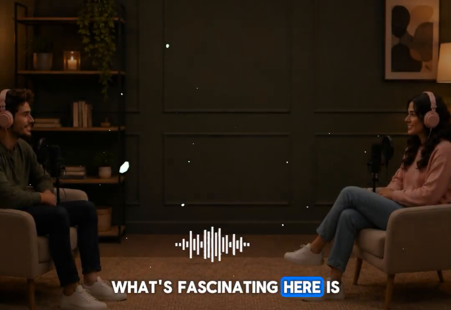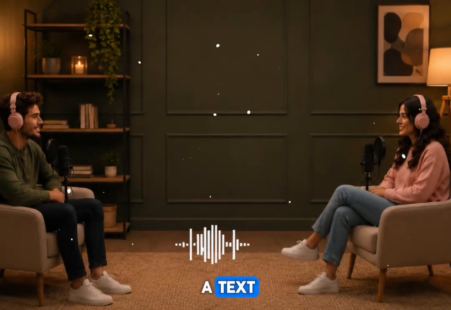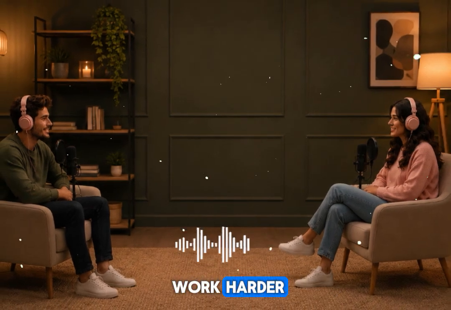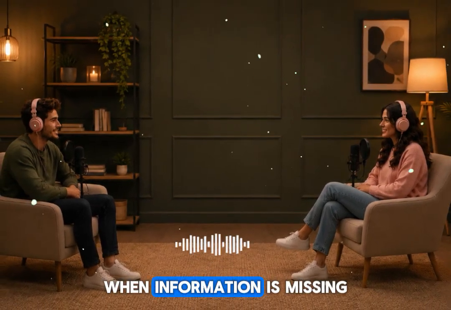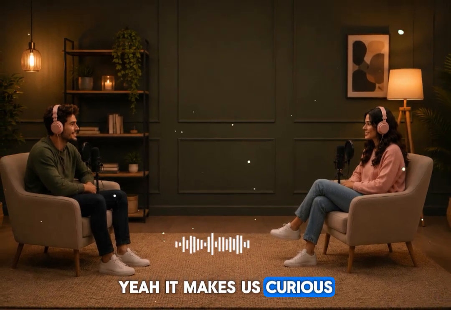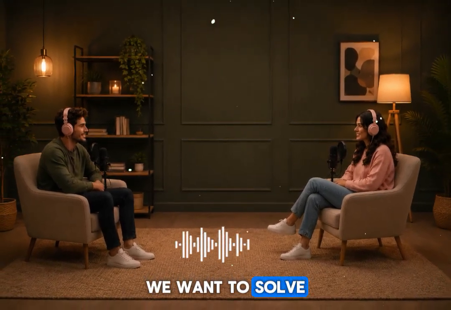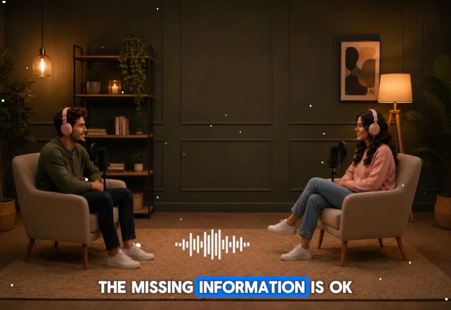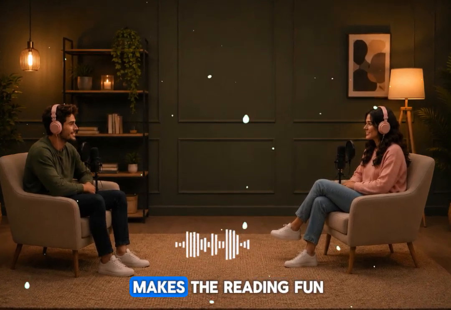What's fascinating here is that empty spaces in a text actually make our brains work harder. When information is missing, our brains want to fill in the blank. It makes us curious. It makes us ask questions. We want to solve the puzzle. The missing information is okay. In fact, it's what makes the reading fun.